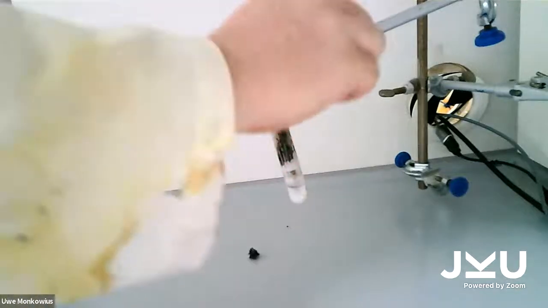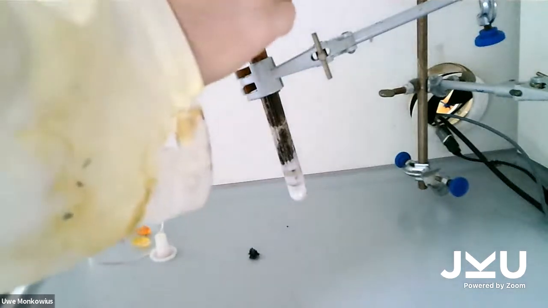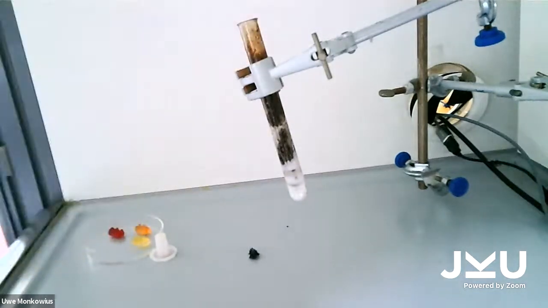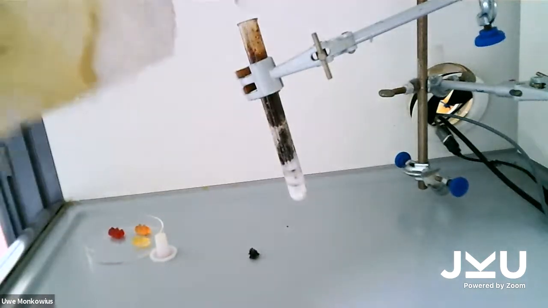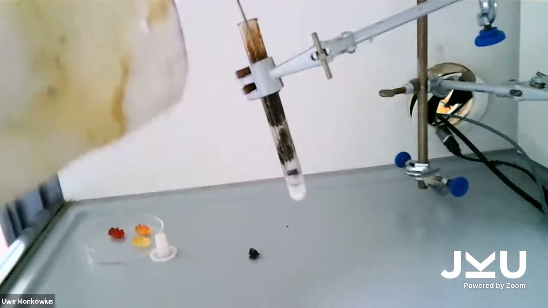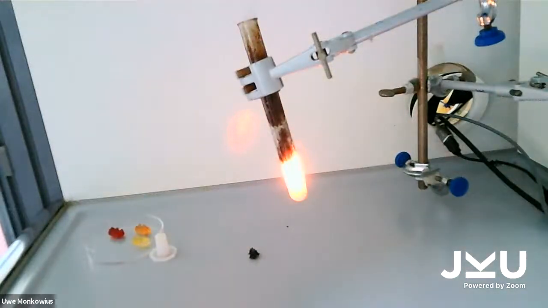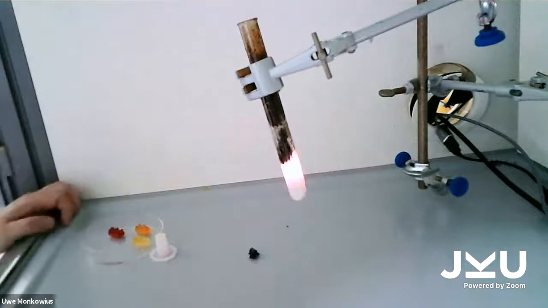Let's try a second one, see if that one works better. And the answer apparently is no. Oh, okay. The test tube is already blocked closed. Oh, yeah, no. So what's happening here?